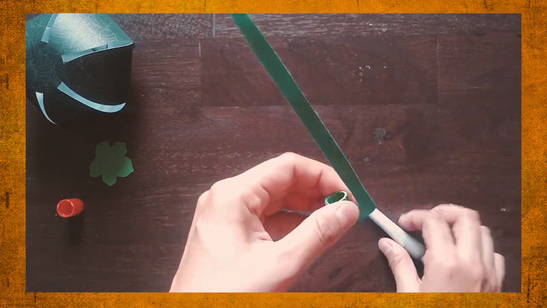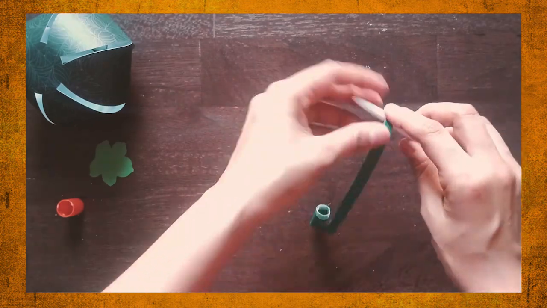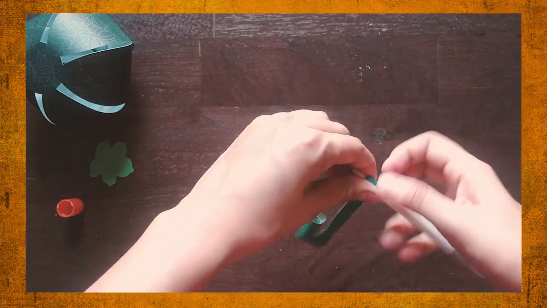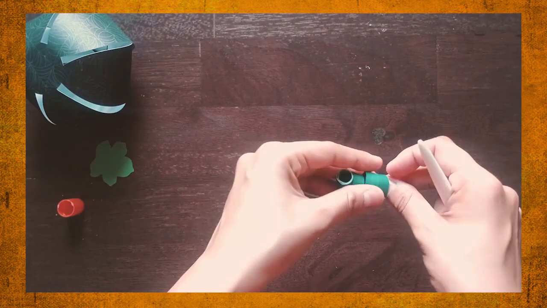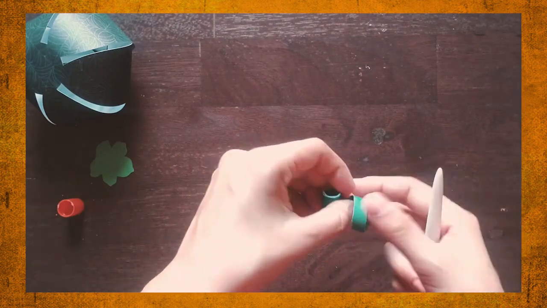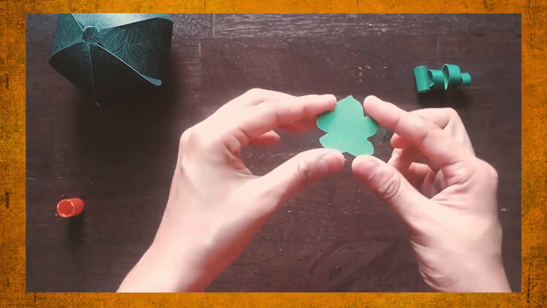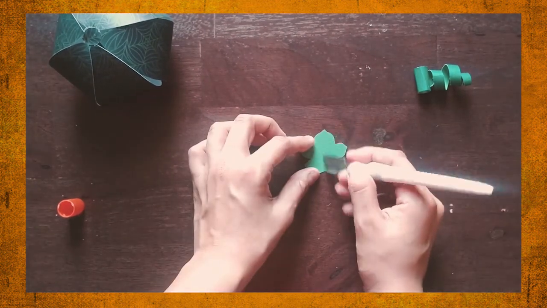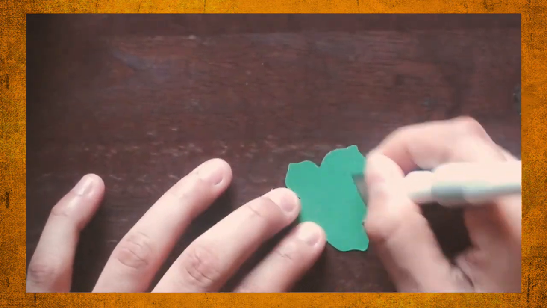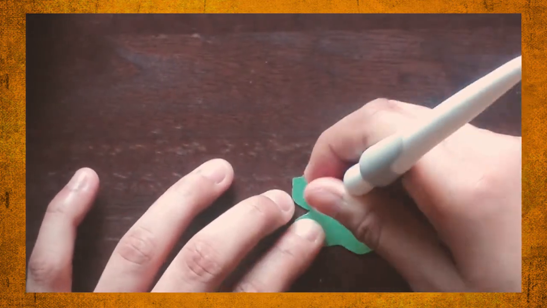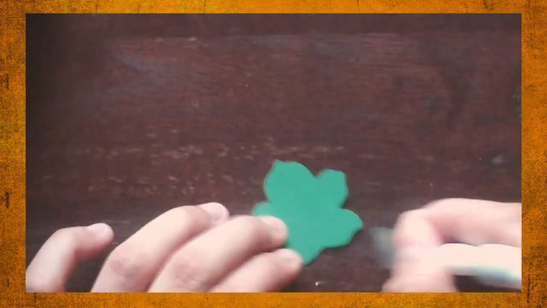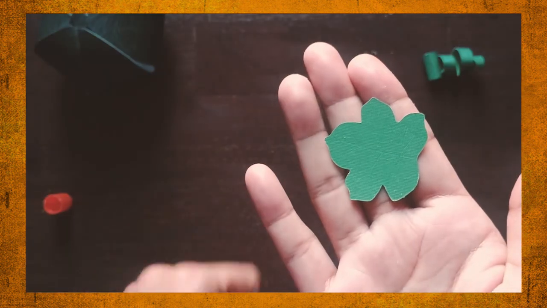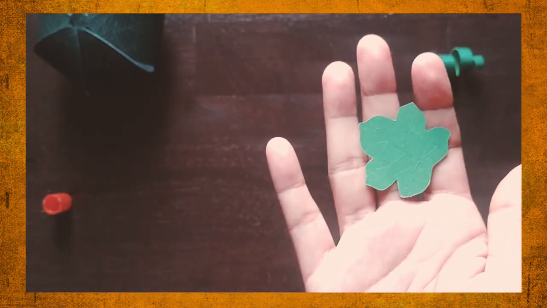You can use a little bit of glue to hold it in place. Do the same with the other piece and then simply adjust the curl to your liking. Use a pen that no longer has ink or works, or the spatula tip to create the veins of a leaf. You are only gently scoring the paper. It's kind of hard to see it on camera, but you can sort of see it here.